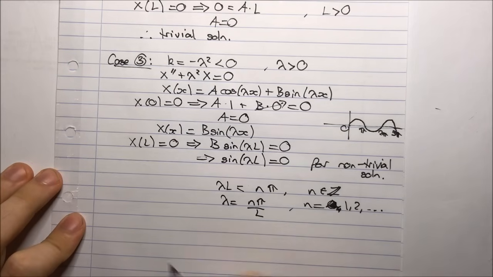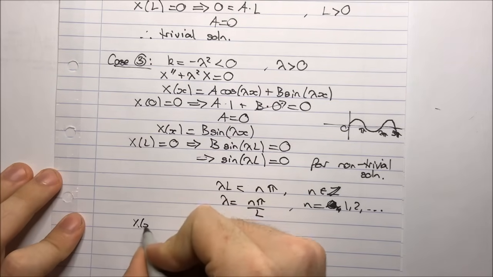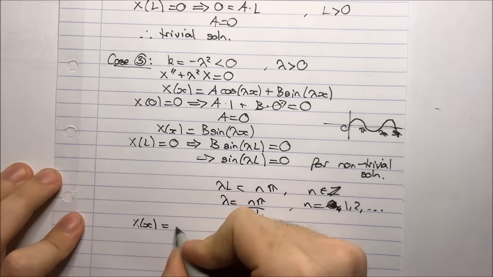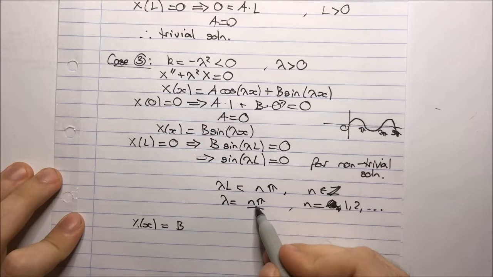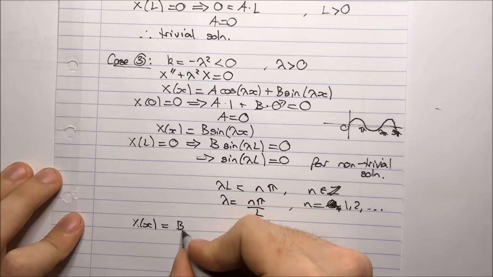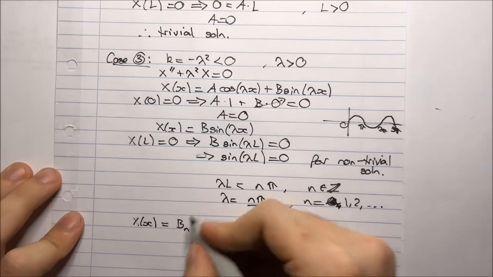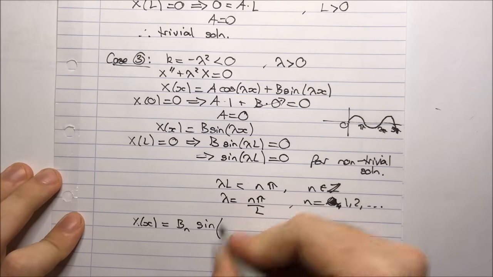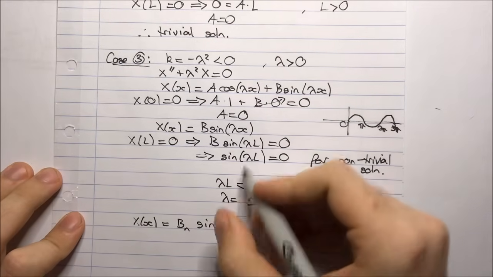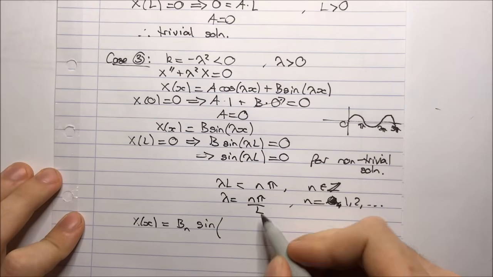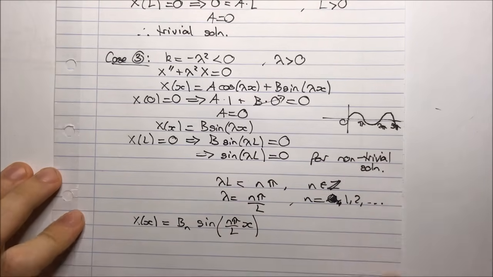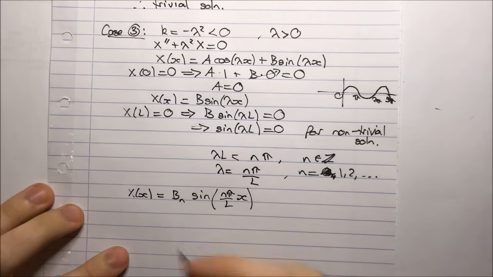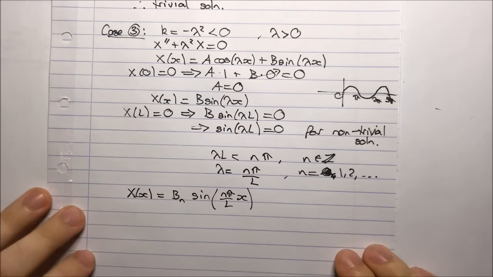What's our solution? Well, our solution is going to be X(x) equal to B. Now this is just a constant, but the constant is going to depend on the value of lambda, because there are different n's, so I can call it B sub n. So that's going to be sin(λx), but lambda is nπ on L, so I have B_n sin(nπx/L). Great. So now I've solved for half of my solution.